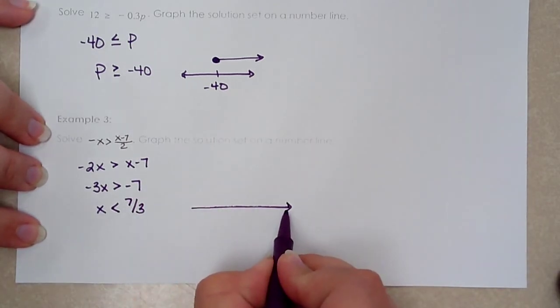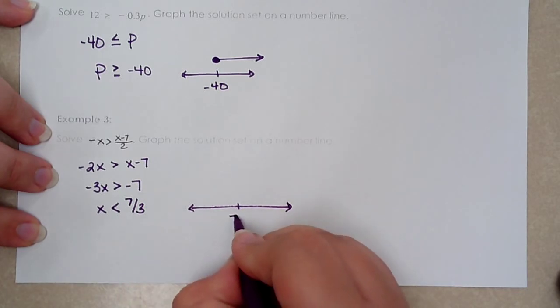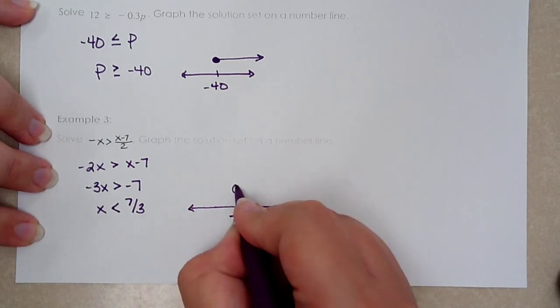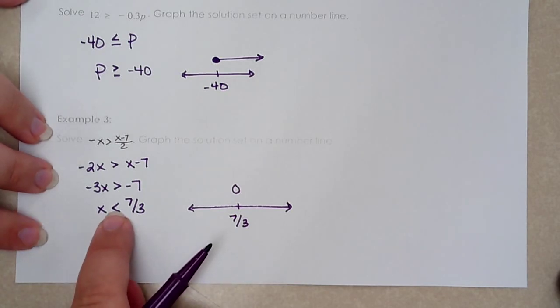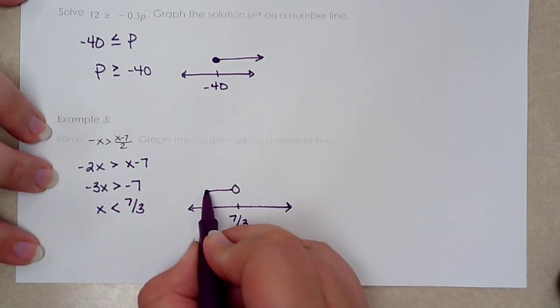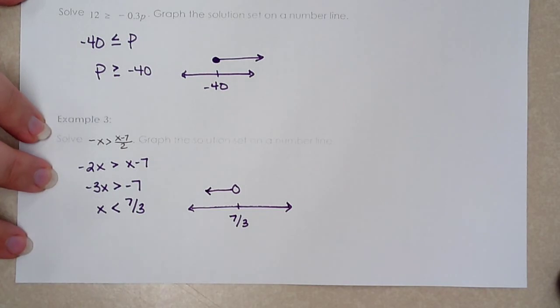And then when we put it on a number line, 7 over 3. It is an open circle because it is less than, not less than or equal to. And less than goes to the left, just like that.